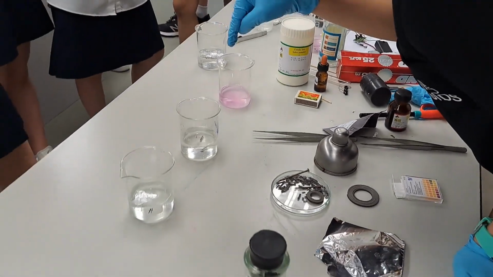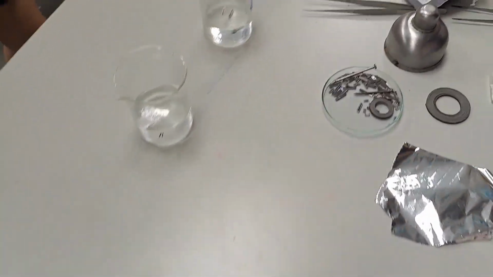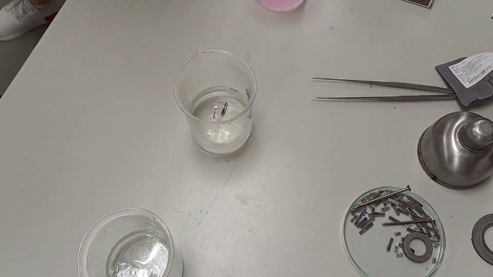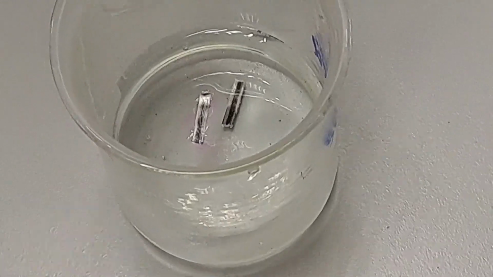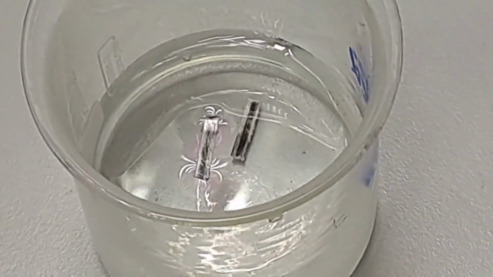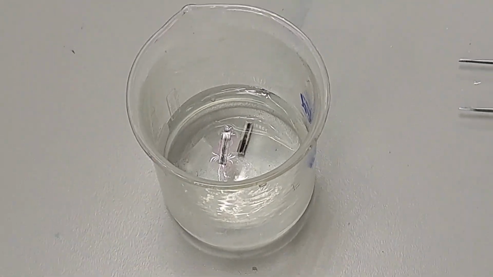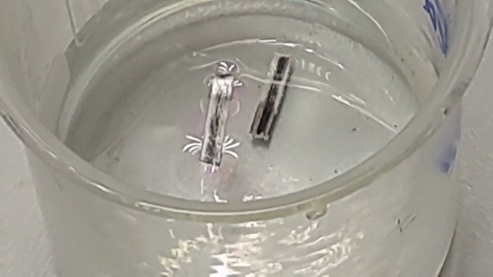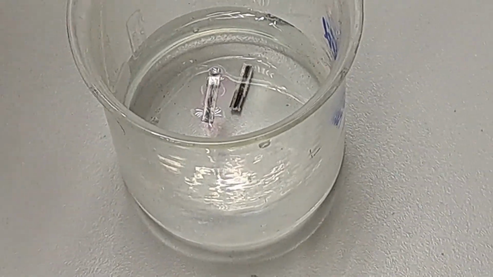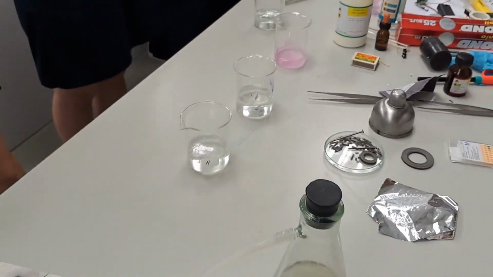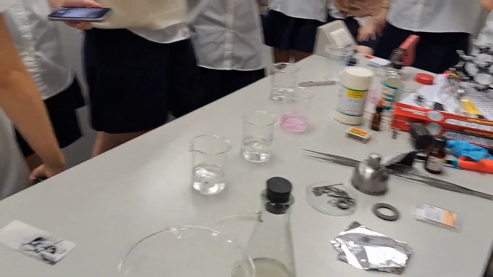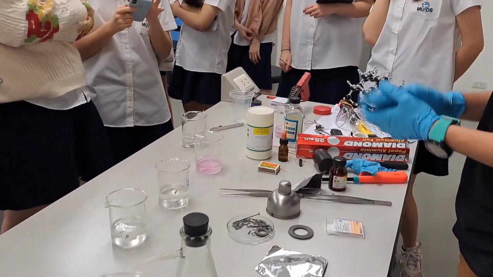Okay, guys, come take a look at magnesium. There is some pink around it. What is the water? Tap water and phenolphthalein, which is a pH indicator. Pink is base; neutral and acid are clear. Do you know base, acid, neutral? Okay, all right.